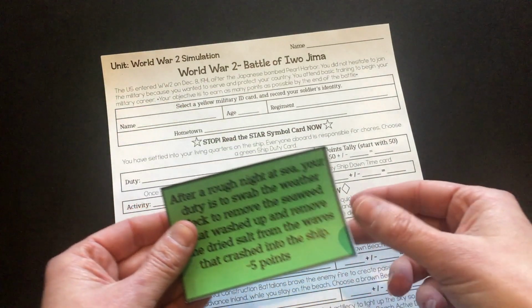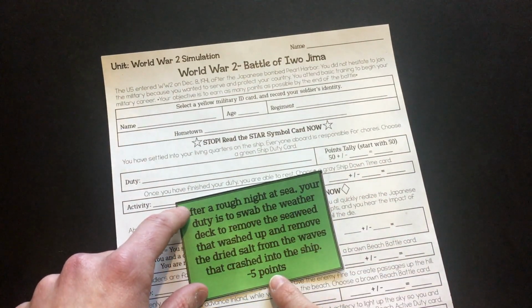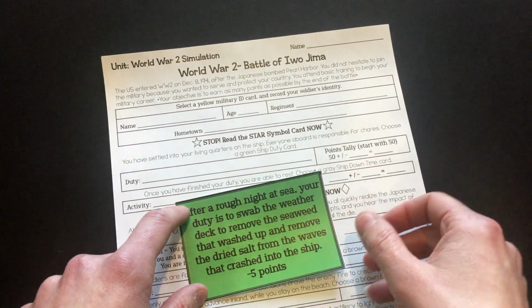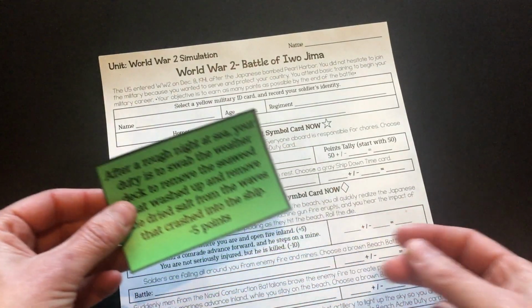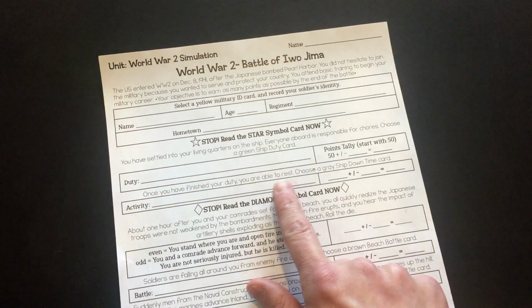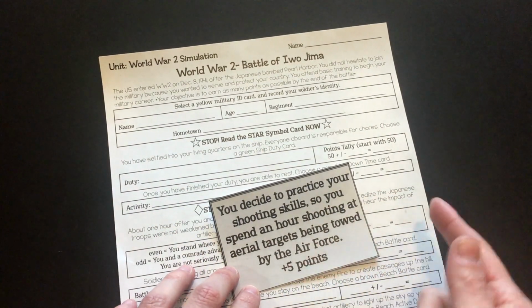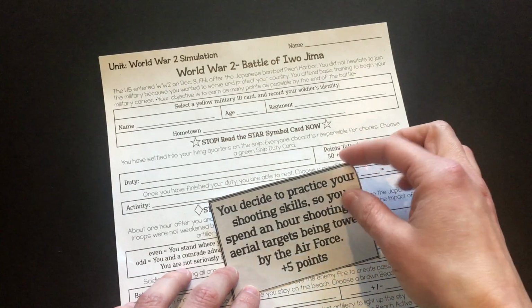So whichever one they chose, they would write their duty down, and then every card has points that they would either add or subtract to keep a running total. And that's how students would progress through the rest of the simulation, is they would go step by step. Some of them, they choose a card and they would do what is on the card.